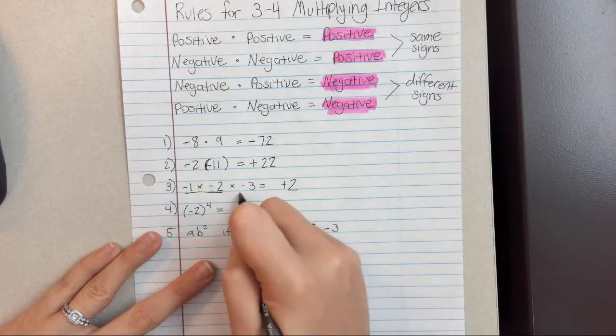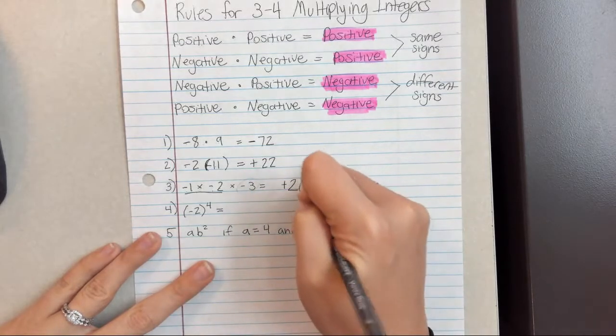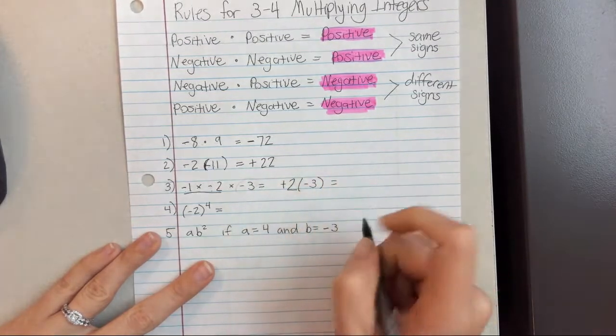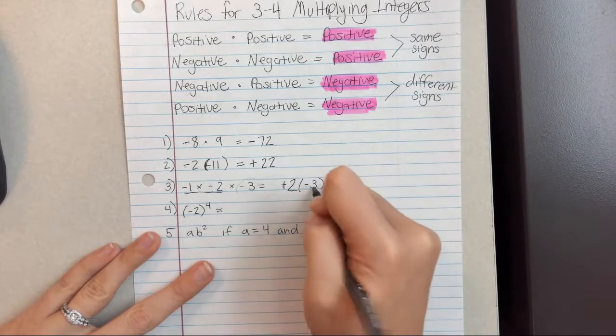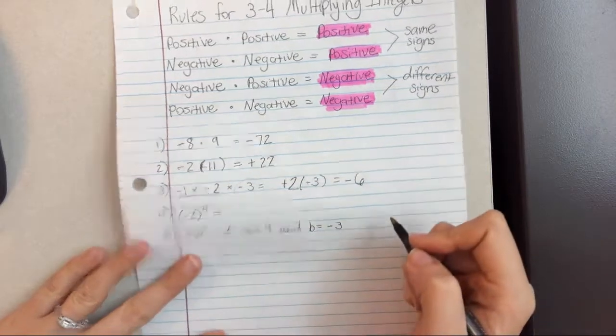And then you still have to get that last number in. So then you're going to multiply that by negative 3. And then a positive times a negative is a negative. 2 times 3 is 6.